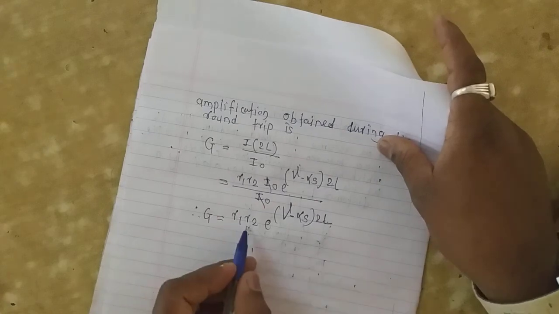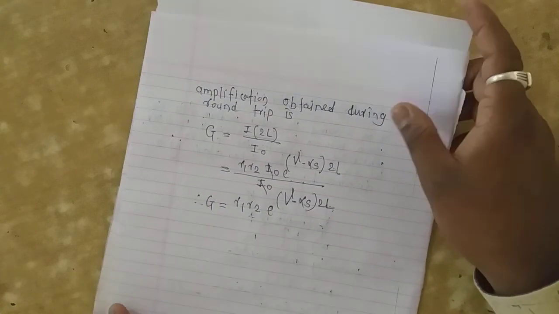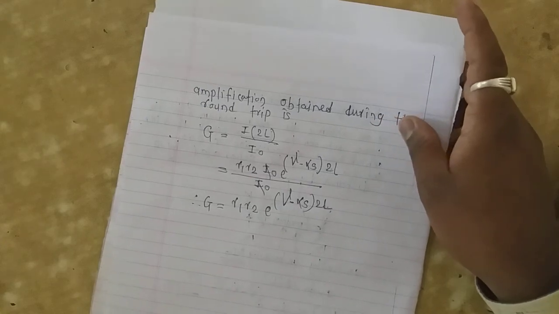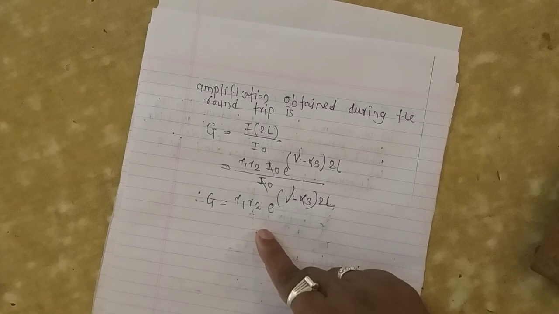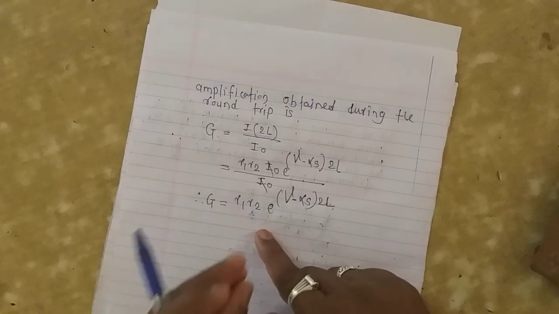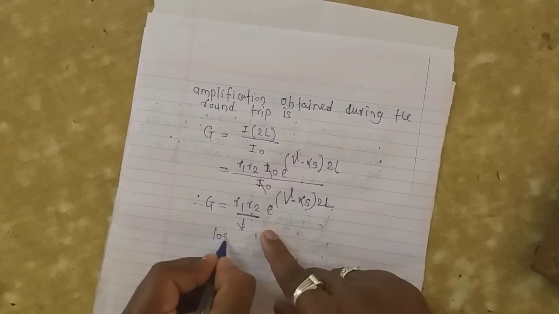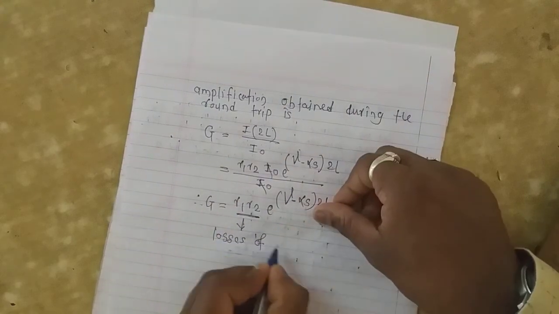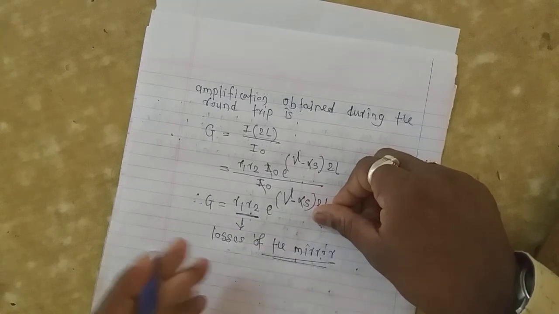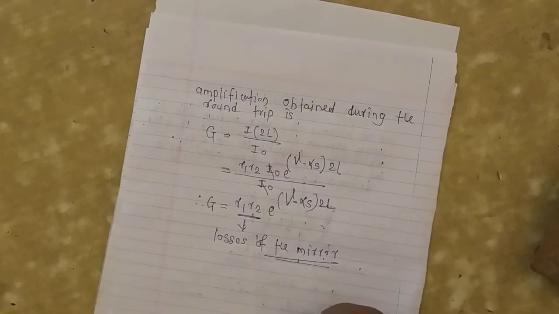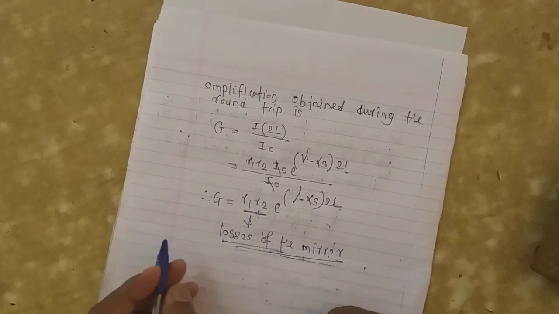The product R1 and R2 is the reflectivity, or the reflection coefficient. This R1 and R2 represents the losses of the mirrors. Alpha s is the loss due to transmission, diffraction or scattering, but R1 and R2 are the losses of the mirror.